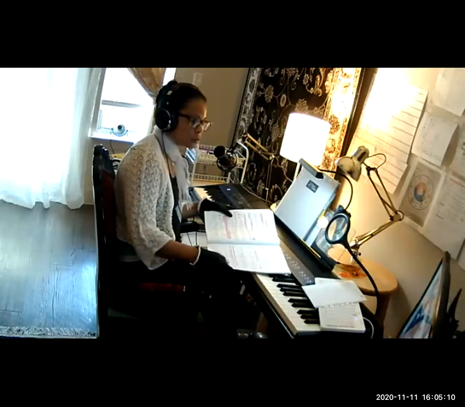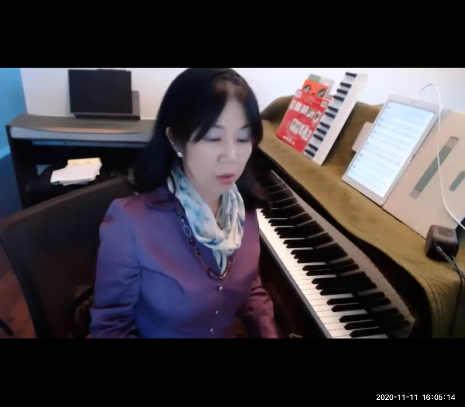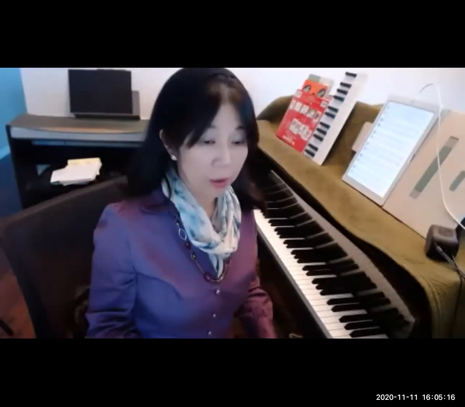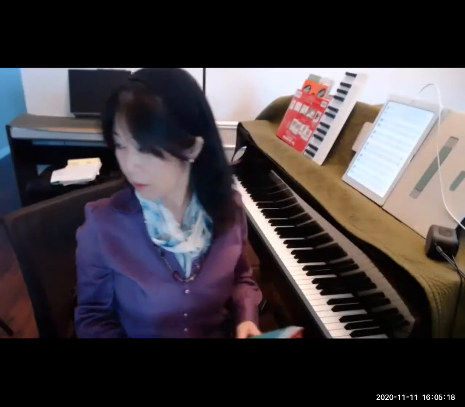So the dominant 7th chord is the most useful 7th chord out of 5 different types. Master the dominant 7th, and then 5-7-1 is the world famous, most popular chord progression ever.